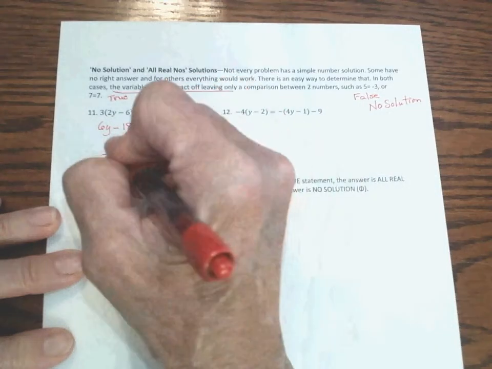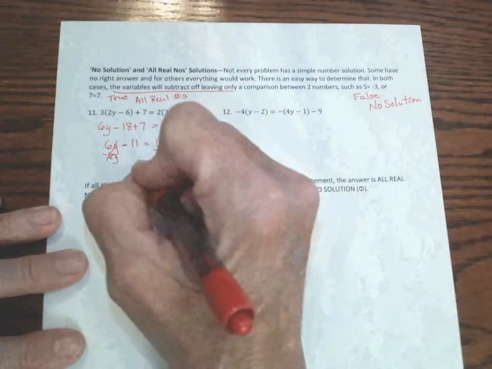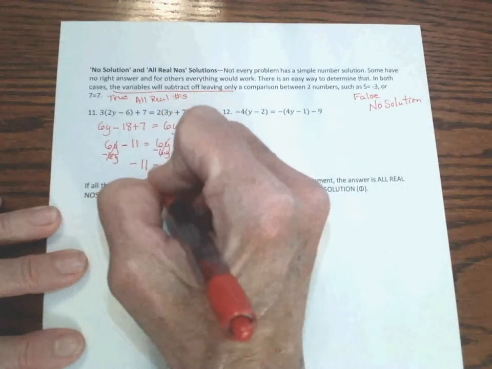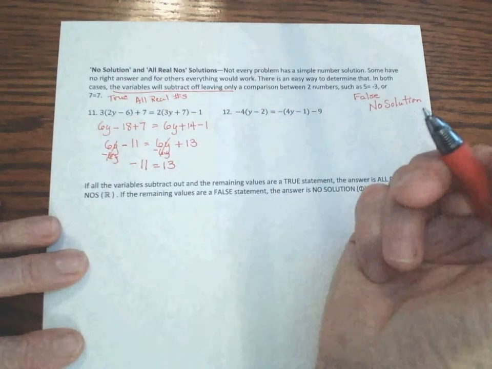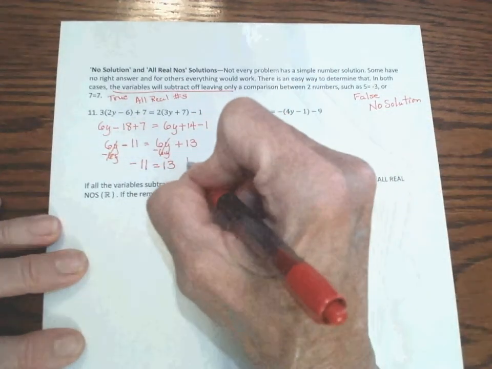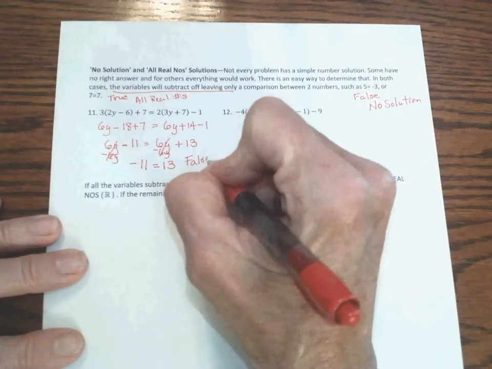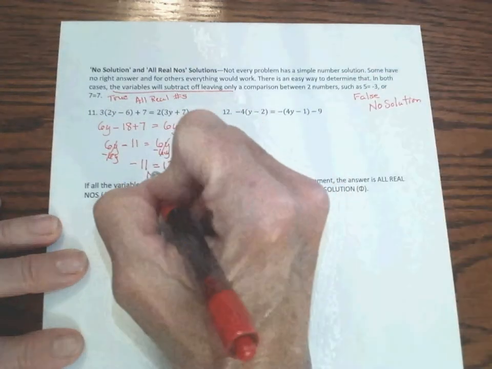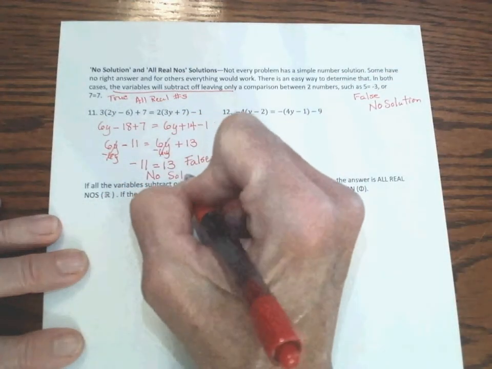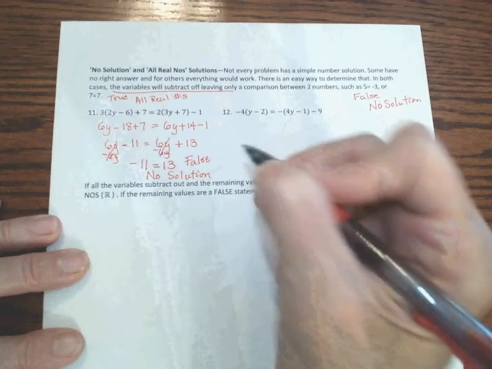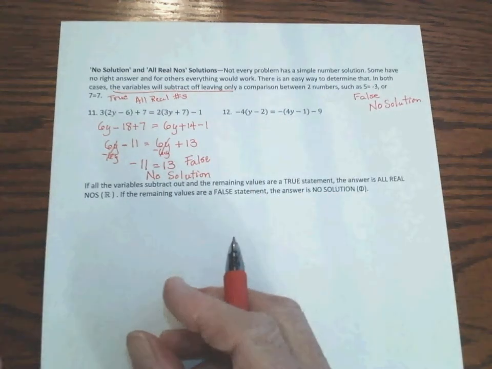Now, if I try to get my variables together, when I subtract 6y, it's going to cancel off on both sides. So I'm left with a negative 11 equals a 13. True or false? Well, it's false. So your answer is no solution.